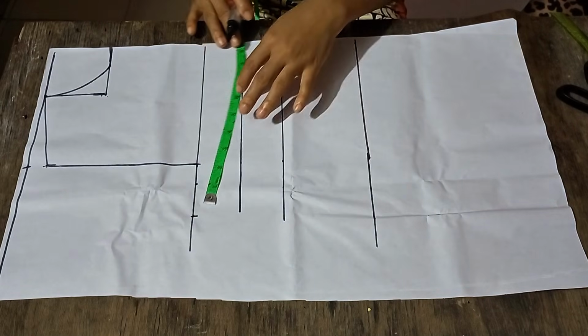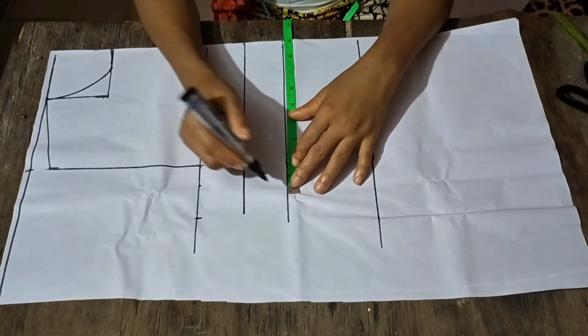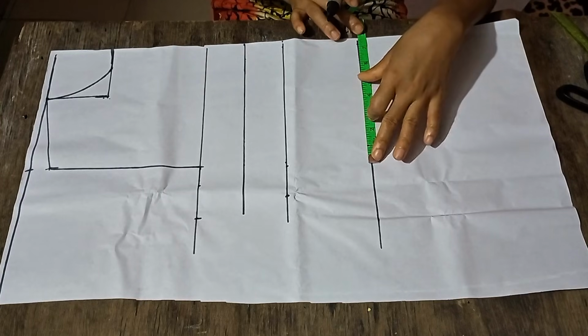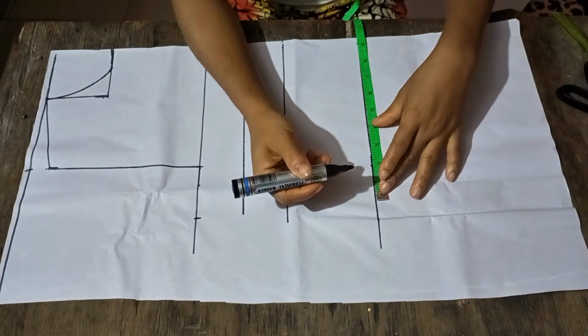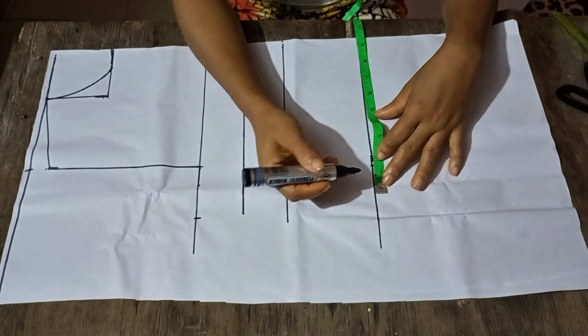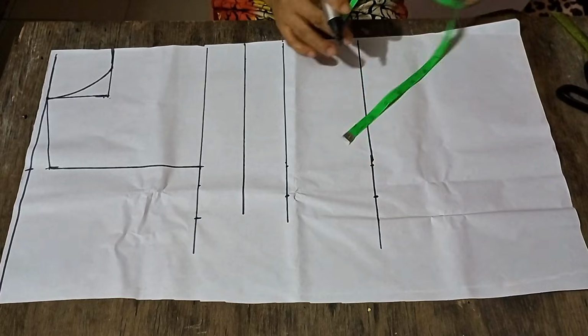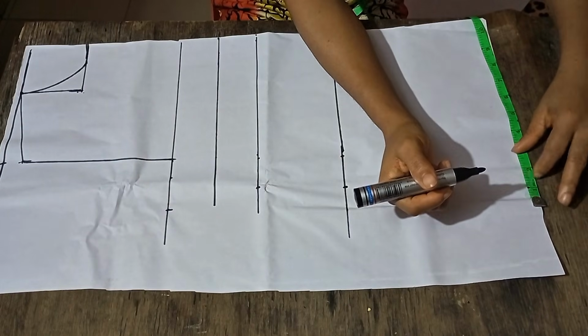I will mark it divided by 4 and add sewing allowance to it. After my under bust, I will move down to my waist measurement, divide it by 4, and add sewing allowance to it. Right here at the end of this dress, I'm going to mark my hip measurement divided by 4, and add sewing allowance to it.